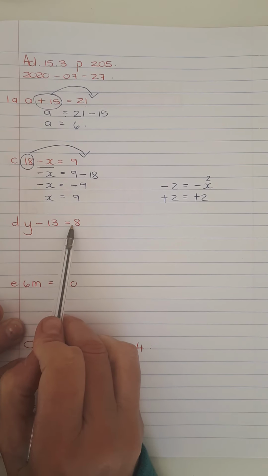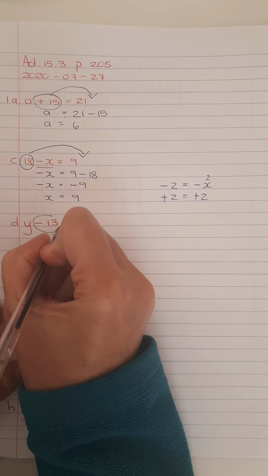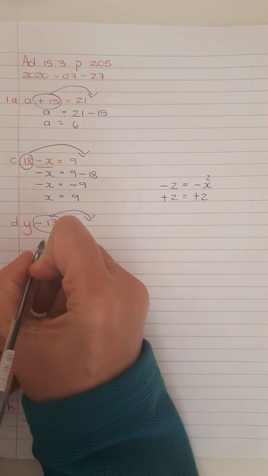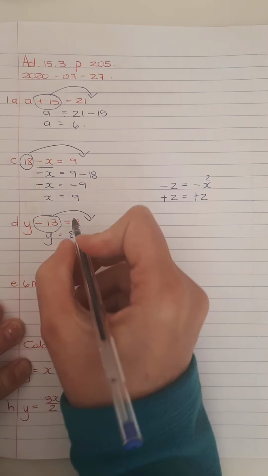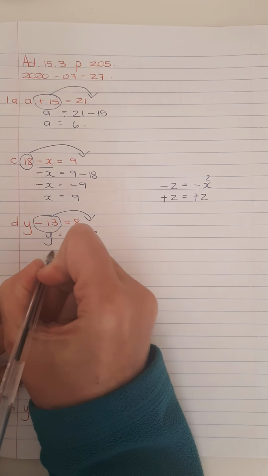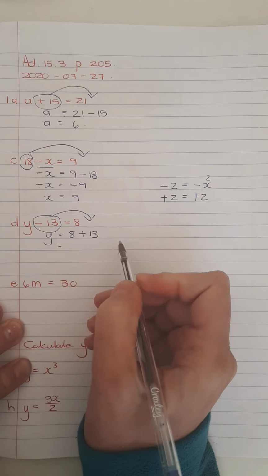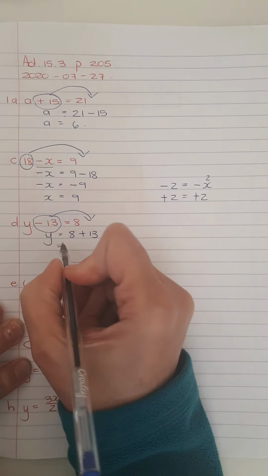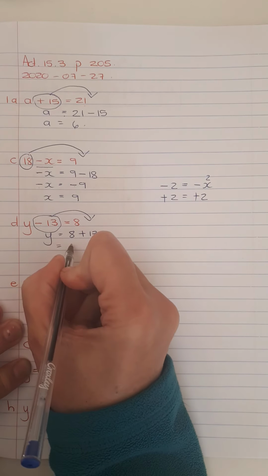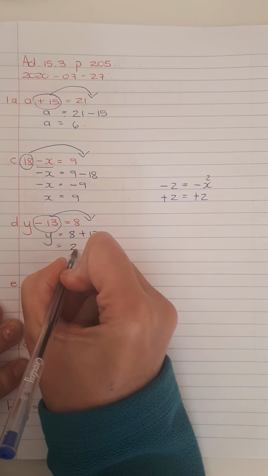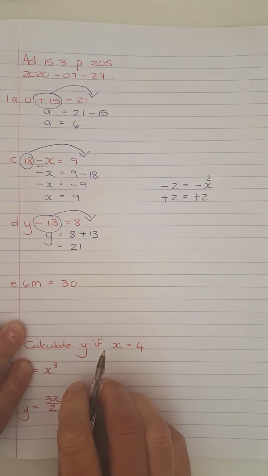Okay, now number D. y minus 13 equals 8. I take my minus 13, I take it over to that side, then I end up with y equals 8. Minus 13 turns into a plus 13. Then I end up with 8 plus 13. 8 plus 13, people? Nicole? 8 plus 13? 21. Hope you got that.